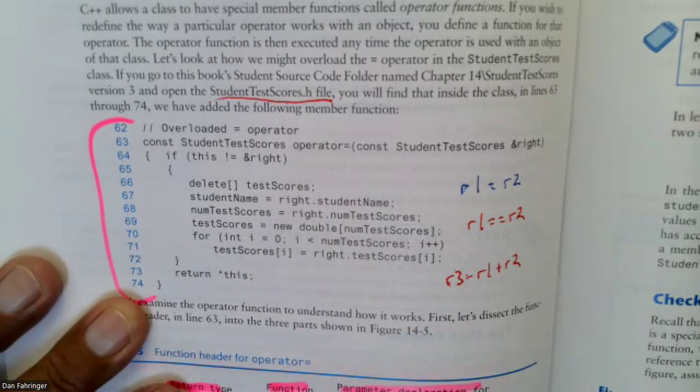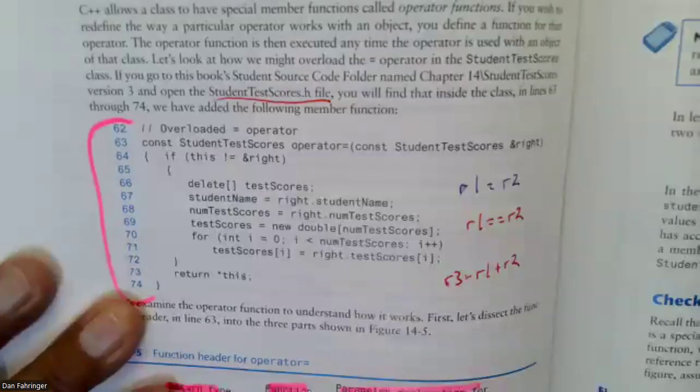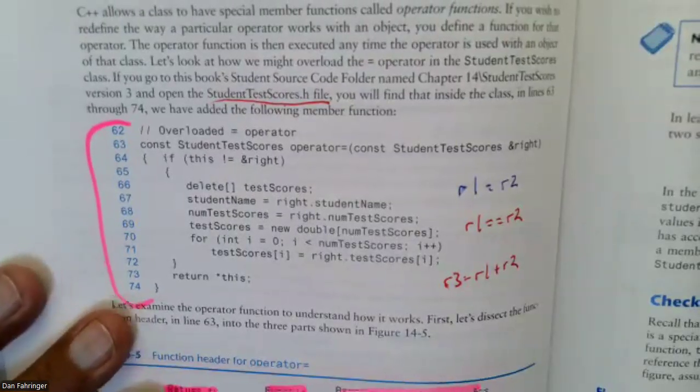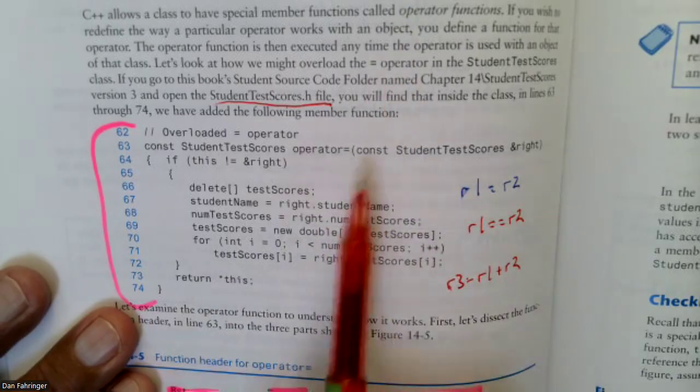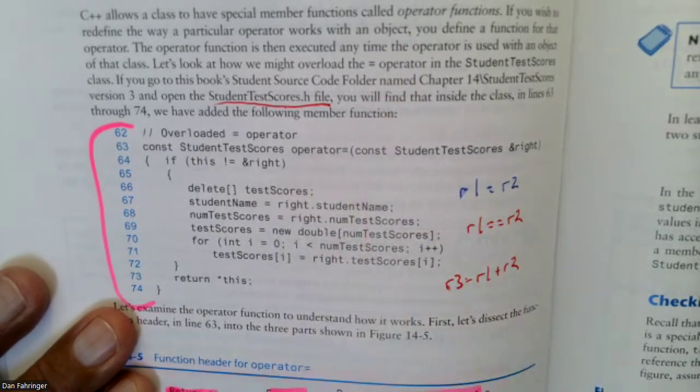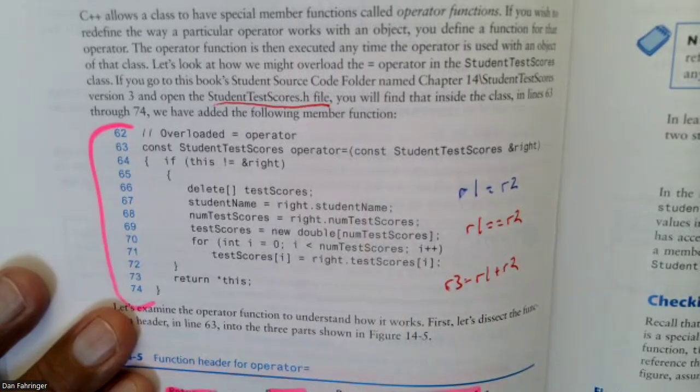Okay. What do we miss? There's a couple lines in there that we didn't talk about. Line 66. There's no documentation to tell me what it's doing. Yeah, I know. What is line 66 doing? It's a destructor, right?